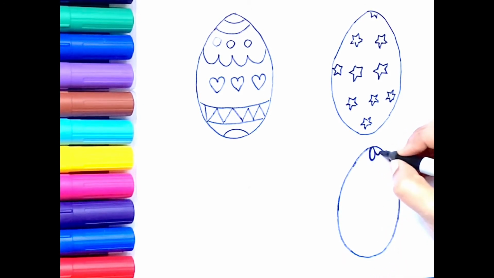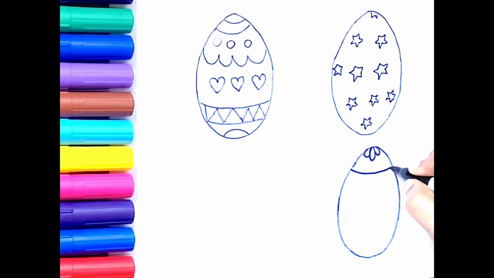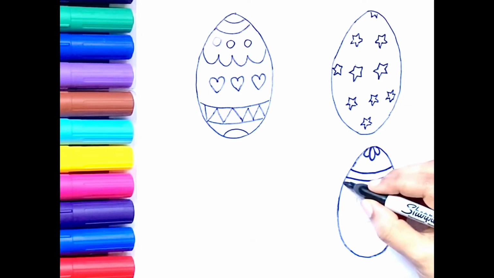Draw flowers by using oval shape and draw curves inside the oval.